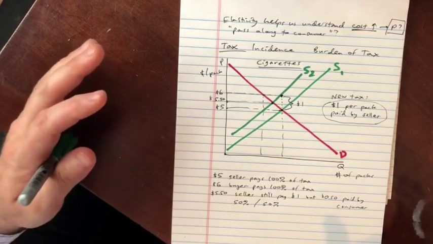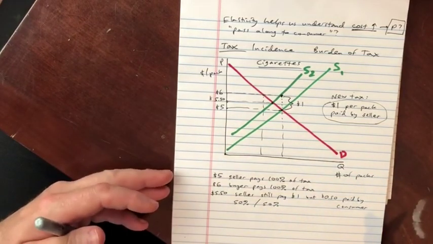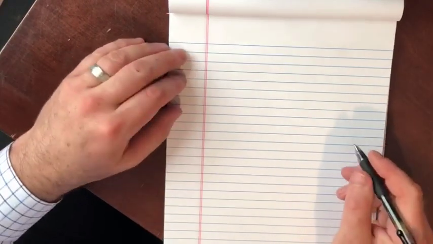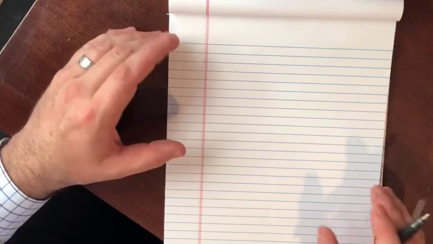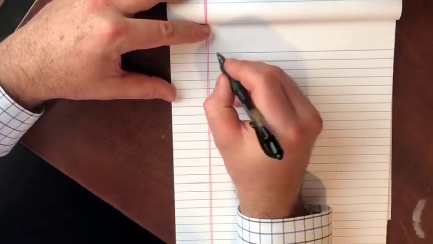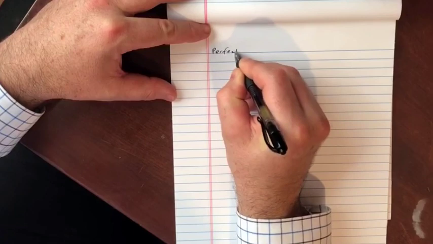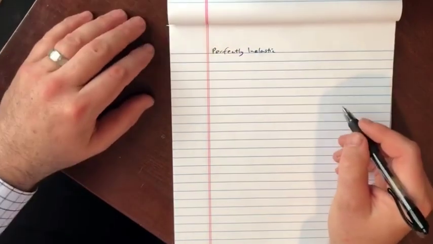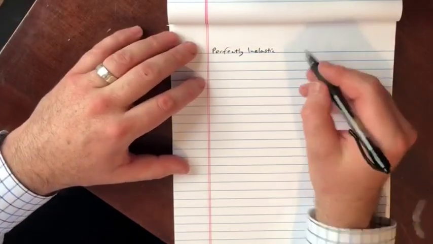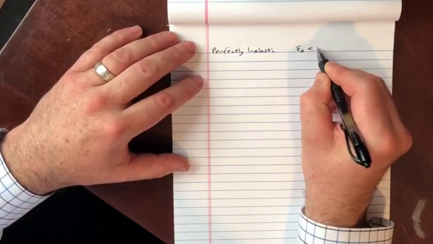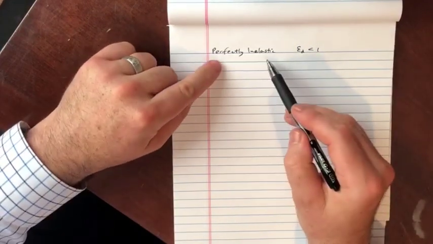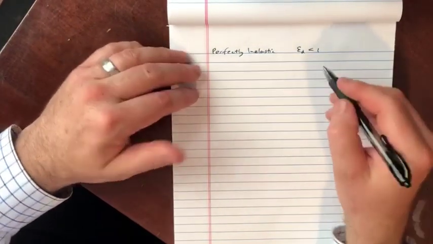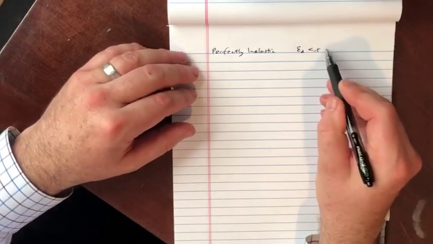Not that it's exactly going to be 50-50, but that the burden of tax ends up being shared between the buyer and seller. To understand this, we have to go into the perfect case scenario, all right? So the economics has this notion of a market that is perfectly inelastic, right? So remember, the definition of inelastic is an elasticity of demand of less than 1. So perfectly inelastic would be, as far below 1 as you could get, right? Where the elasticity is 0.